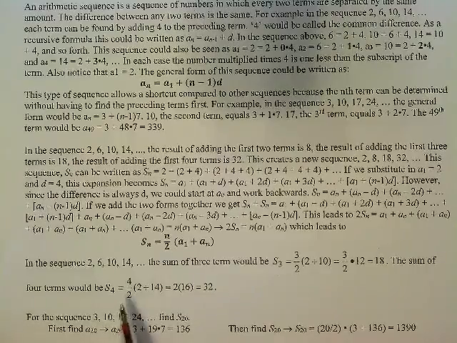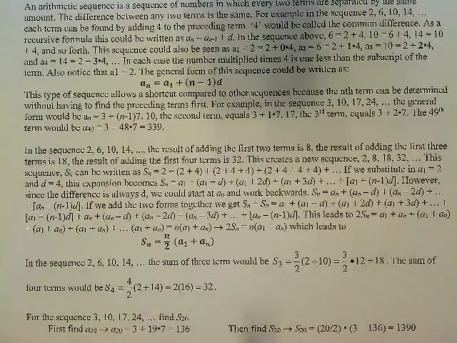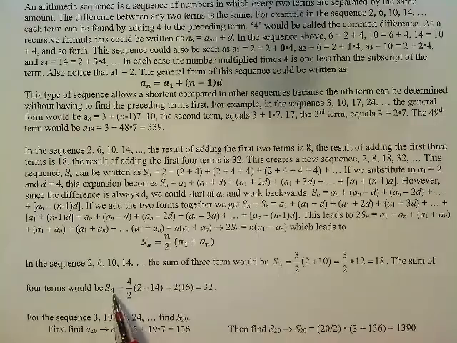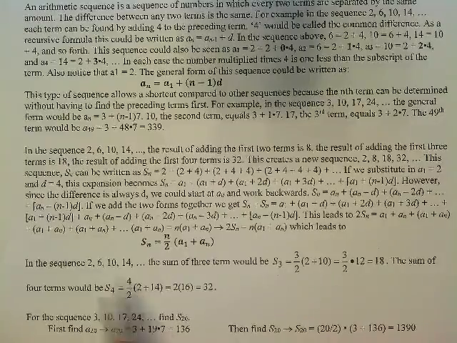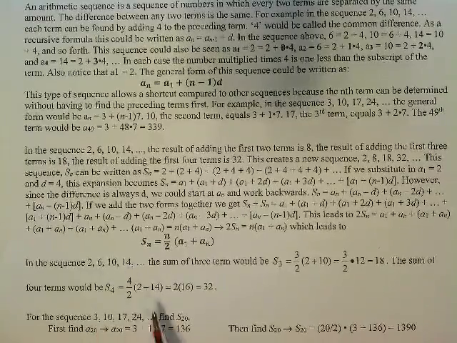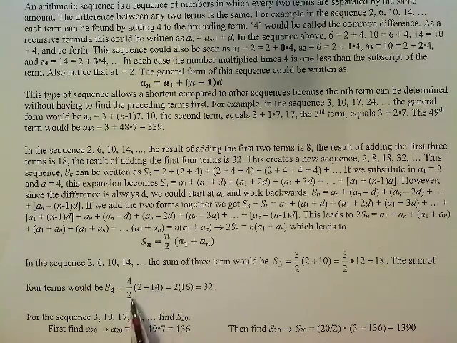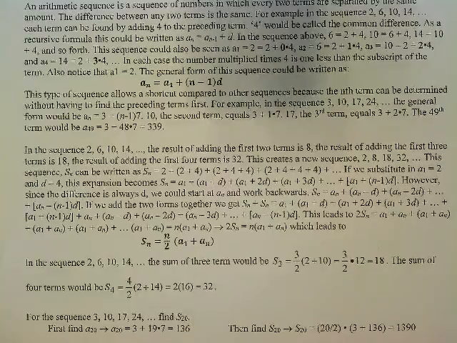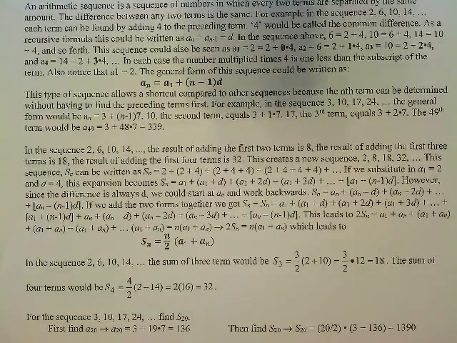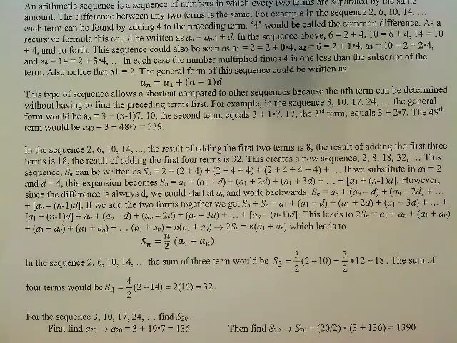The sum of the first 4 terms would have been, again, 4 here to match the 4 there. The first term was 2. The fourth term was 14. So 2 plus 14, that's 16. Half of 16 is 8. And so we get to 32 for our total.